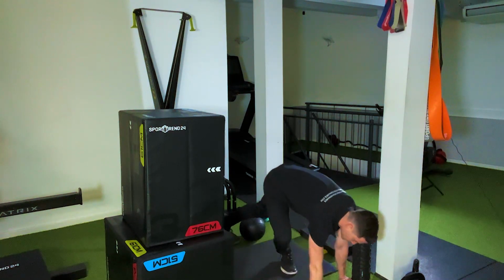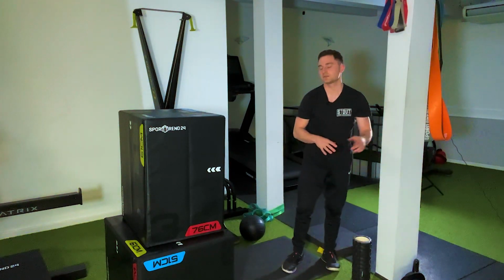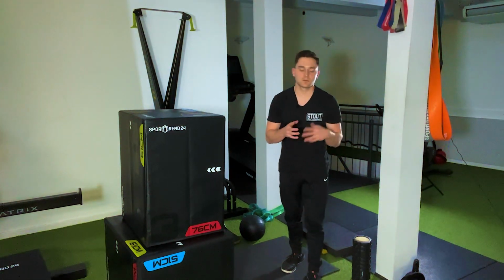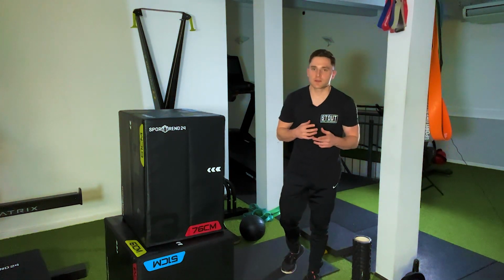If we do that right, we have enough tension throughout the body. 30 seconds is more than enough time in a plank. If that's really easy for you, then you need to start finding some more advanced core-based exercises.